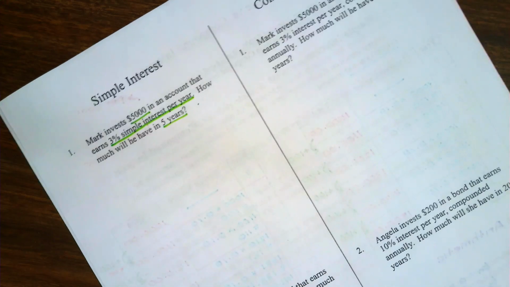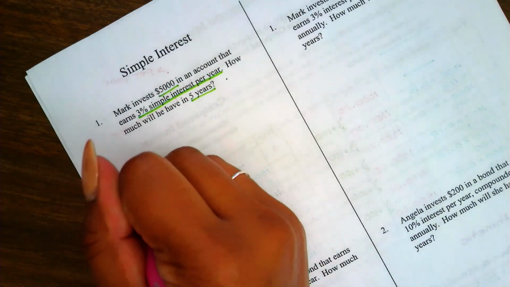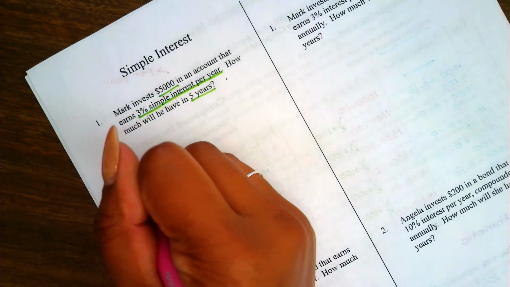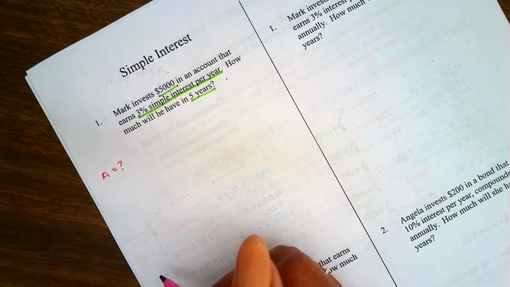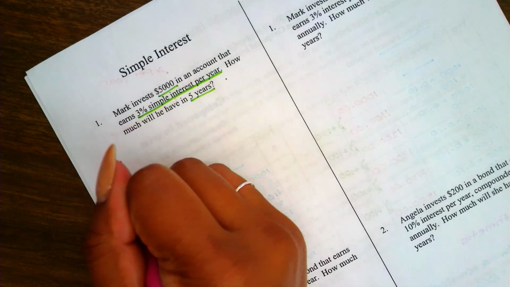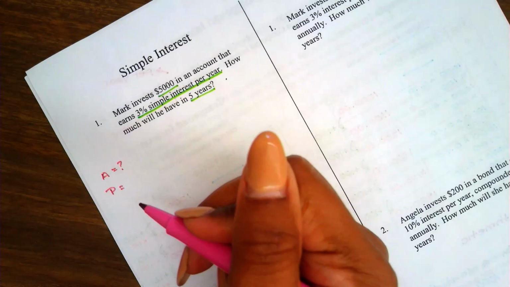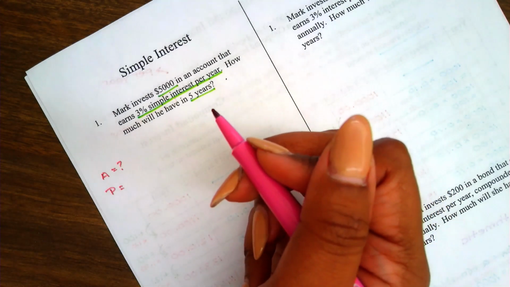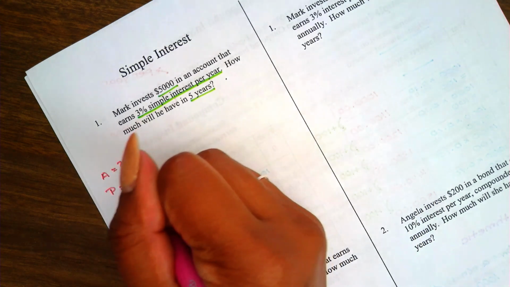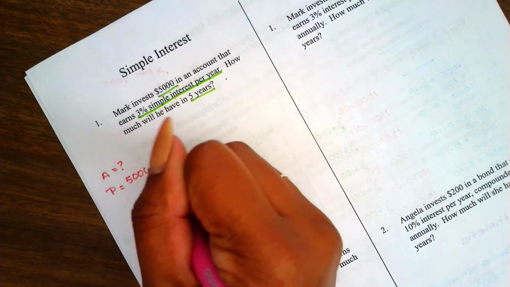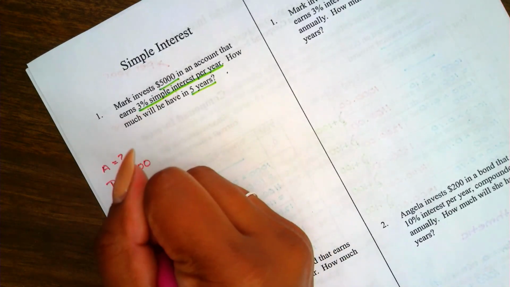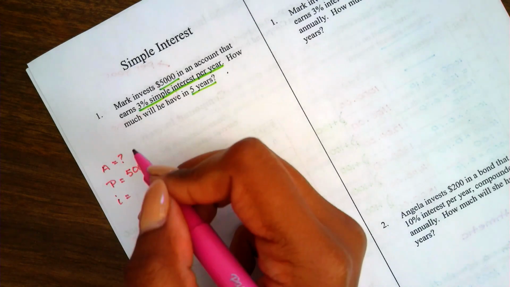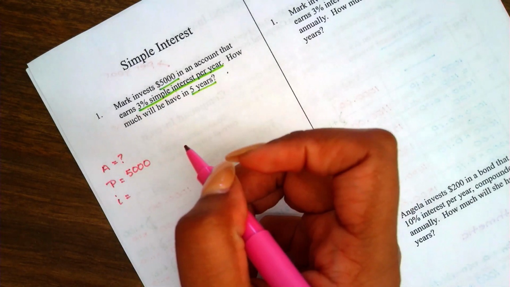How much will I have in 5 years? So A, which is my final amount, this is what I don't know. I'm trying to find my final amount. P is my principal. My principal is basically like A from sequences and series, which is my starting amount, so $5,000. My interest rate is 3% simple interest per year.